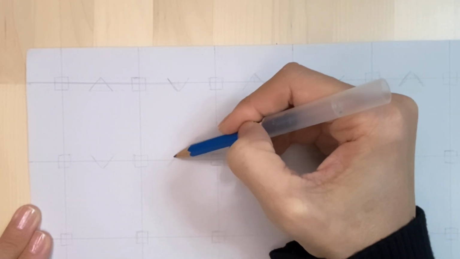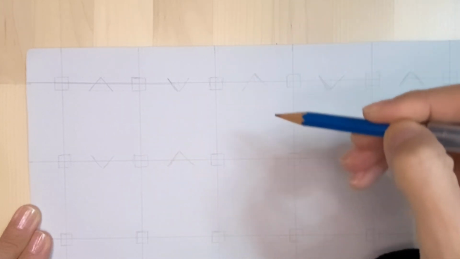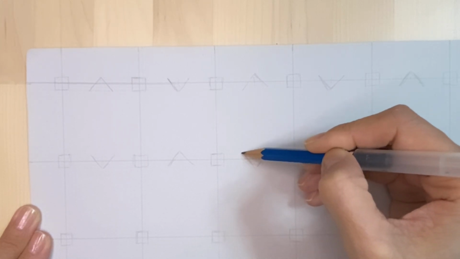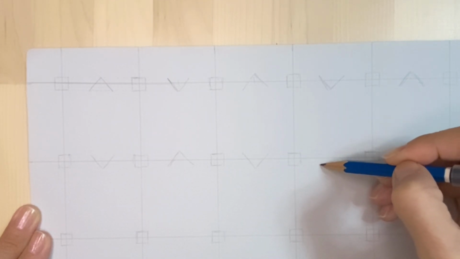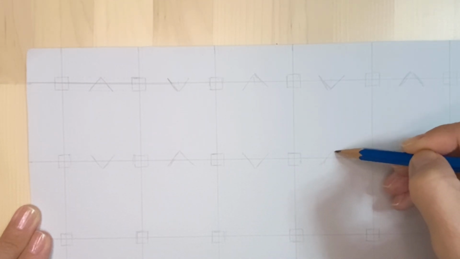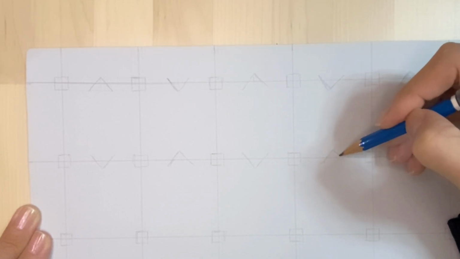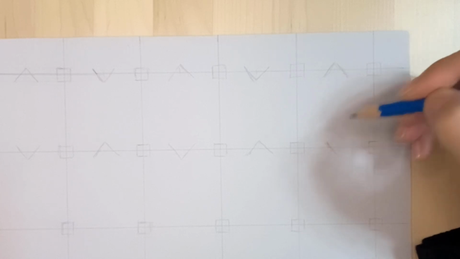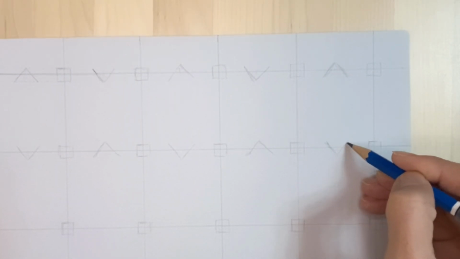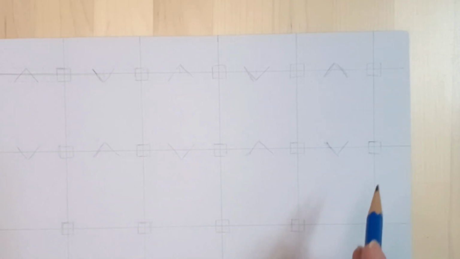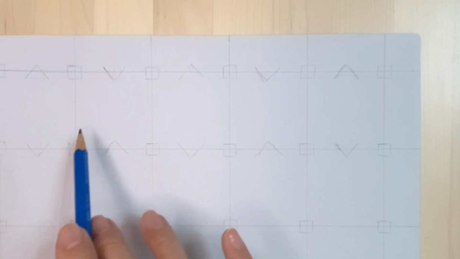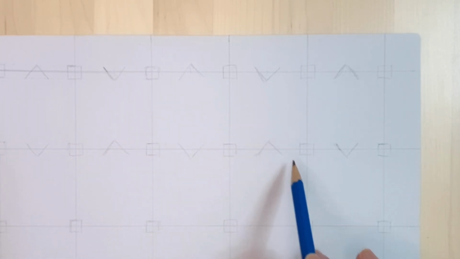So this one is going to be upside down, and this next one is going to be V shape, and then upside down V. And feel free to turn your tile. I try not to turn the tile so that I don't confuse you. So now I have the second set, and I did alternate V, upside down V, upside down V.